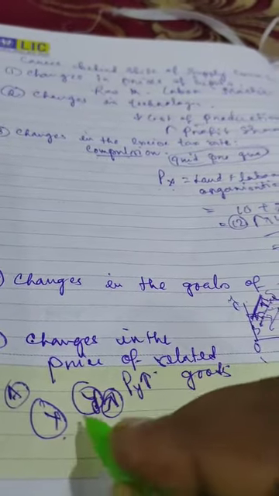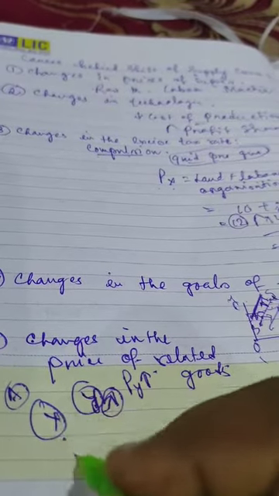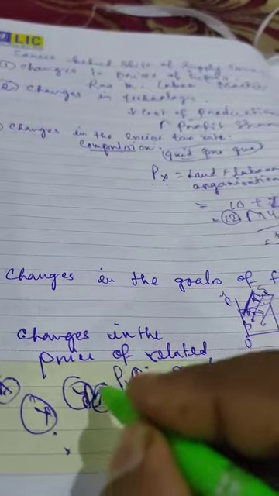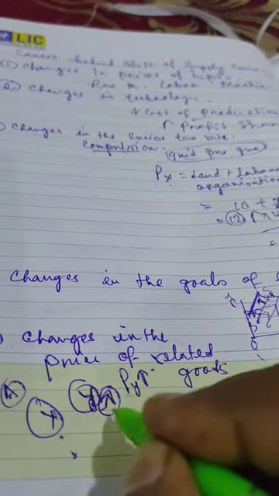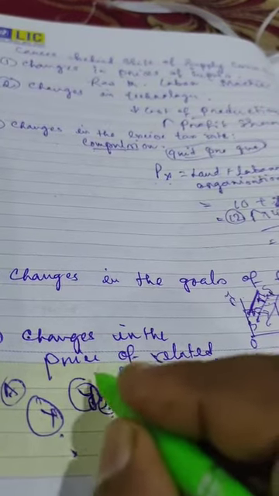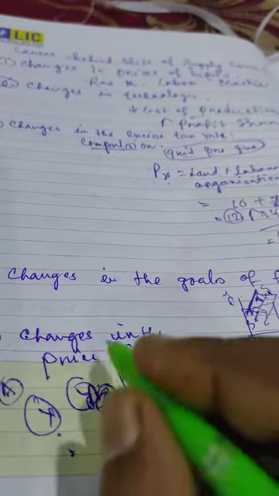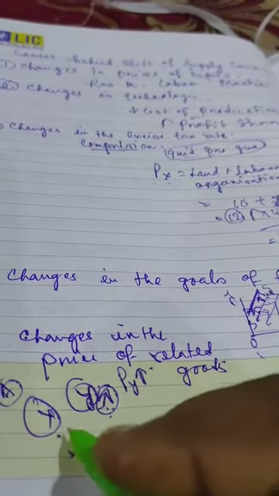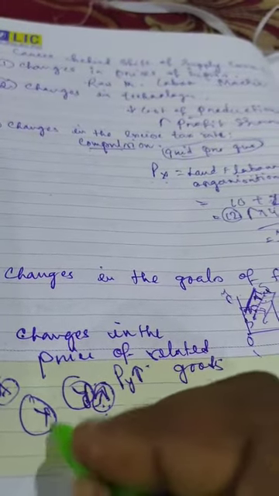As a result, he will supply less of the X commodity and more of the Y commodity in the market. As he supplies more of Y commodity, he can get more profit. So it affects the supply of X commodity.